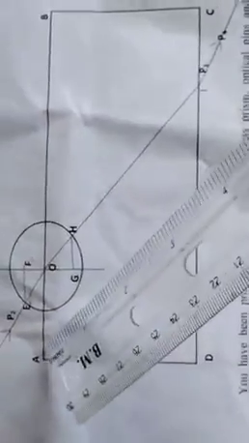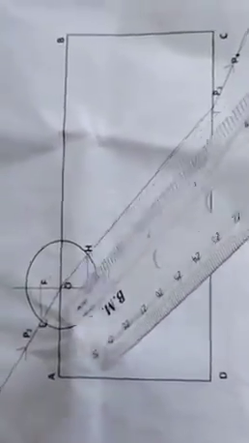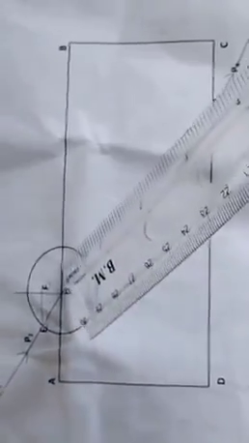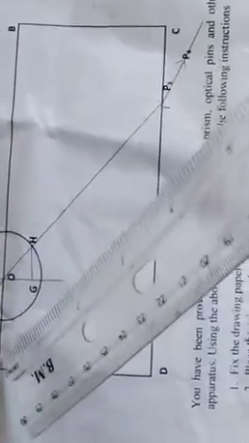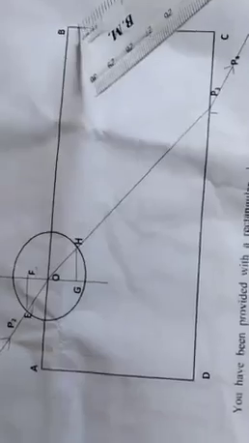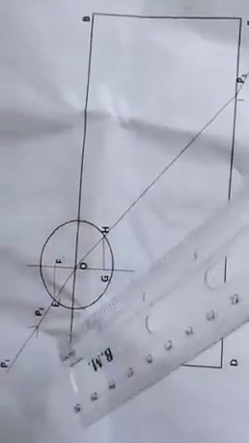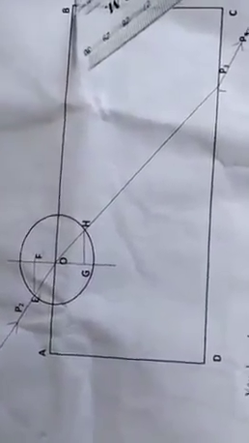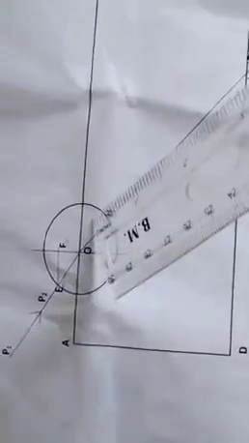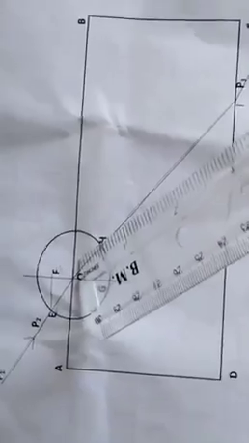Then AO will now be 3 cm. We'll mark this point O, which is 3 cm from A. So everything depends on the length of your prism. If AB is 16 cm, you find 1/4, which is 4 cm. So your AO now becomes 4 cm. You mark the point O.